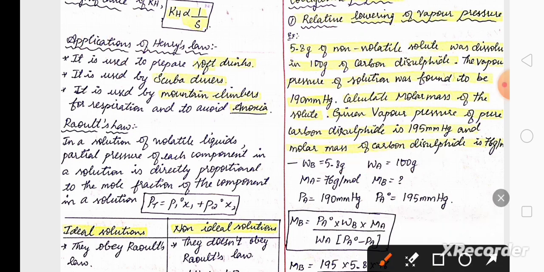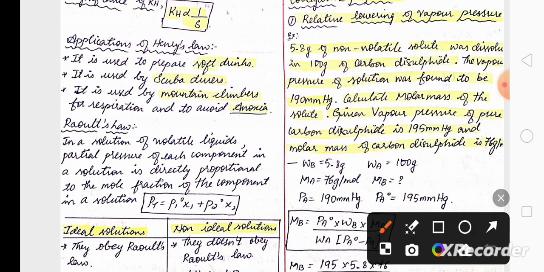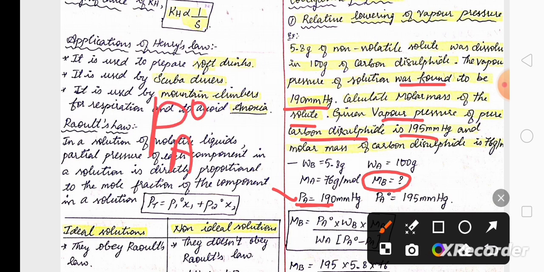Then they say the vapor pressure of solution, PA, is 190 mm of Hg. Calculate the molar mass of solute. We need to find out the molar mass of solute Mb. Given the vapor pressure of pure carbon disulfide, Pa0, is 195 mm of Hg, and they have given the molar mass of carbon disulfide, that is 76 grams per mole.